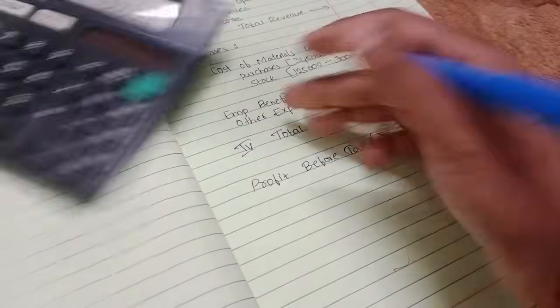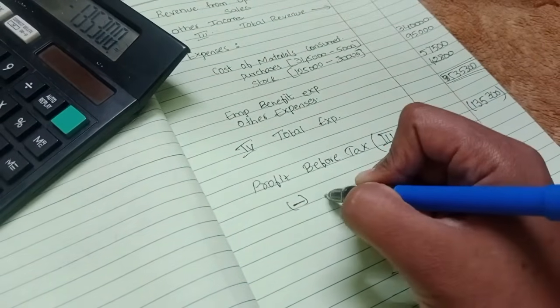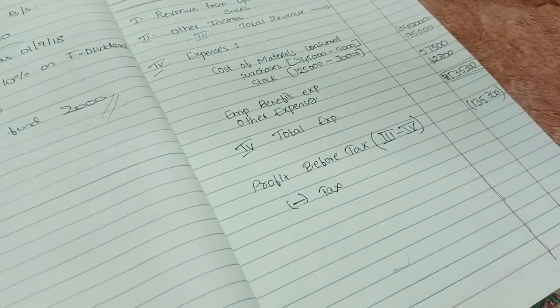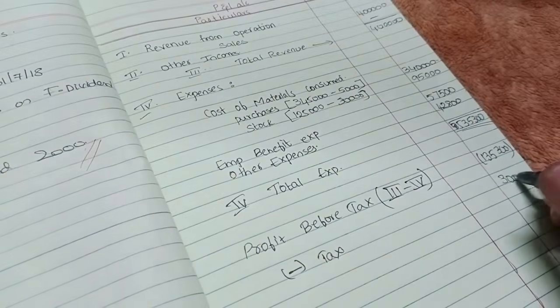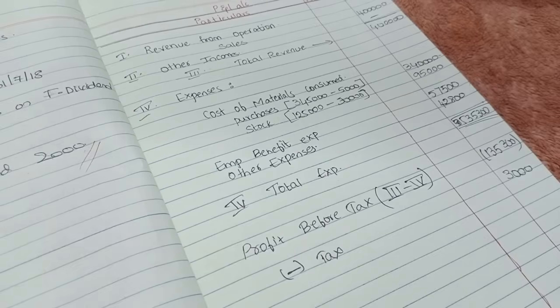Is there any tax in the question? Yes, we have tax. What tax do we have in the question? They have given it here, ma. Income tax, 3,000. We need to subtract it.